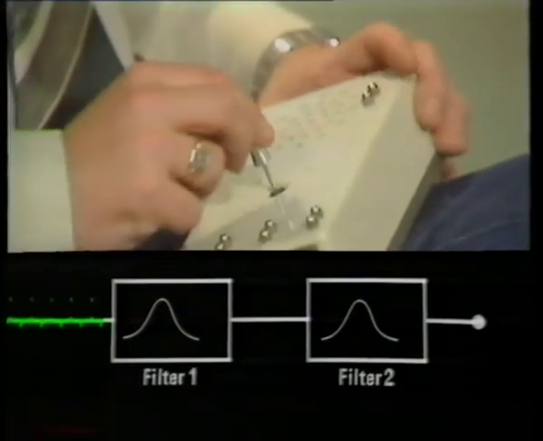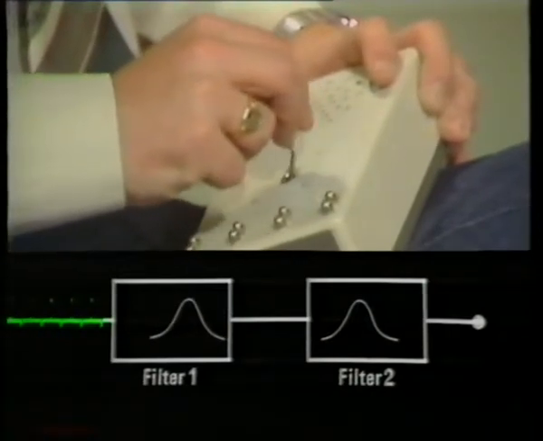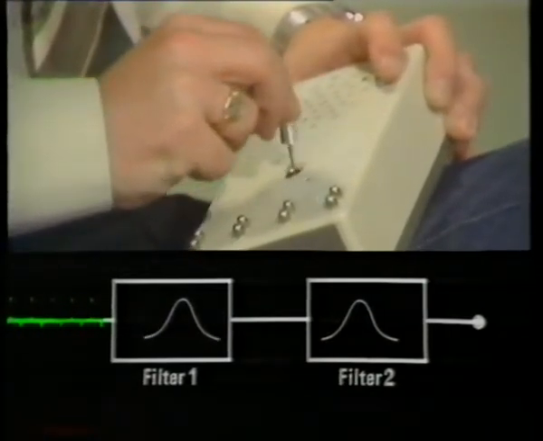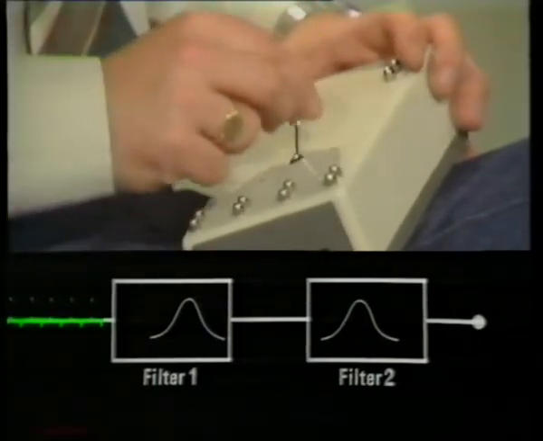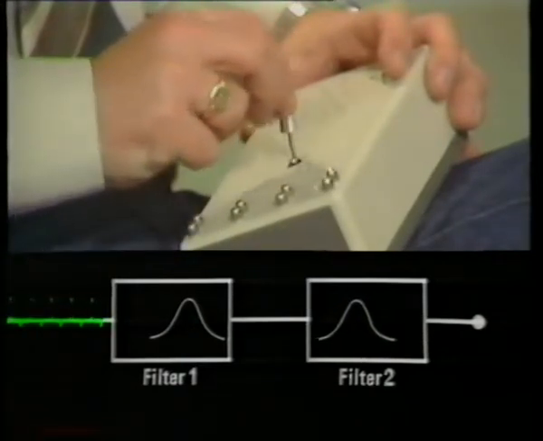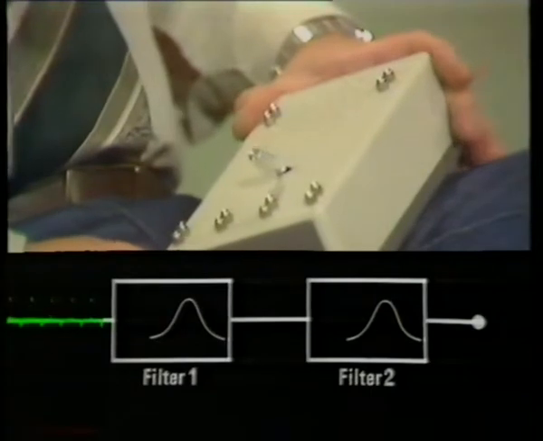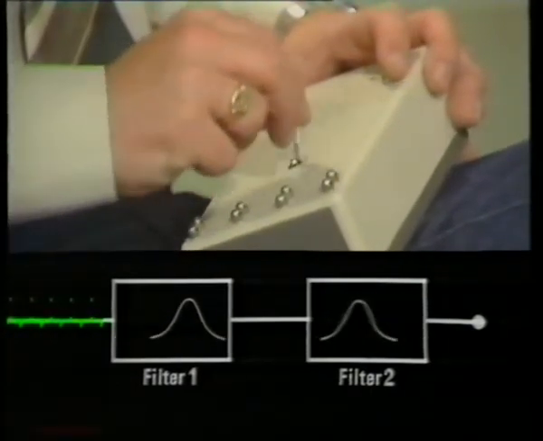Now, if I move the joystick this way, I can vary the position of one of the peaks. And if I move it this way, I can control the position of the other peak. So, by wiggling it around, I can vary both peaks. So when I move the joystick, I'm partially simulating the sort of thing that might be going on in the human vocal tract as the resonances change.